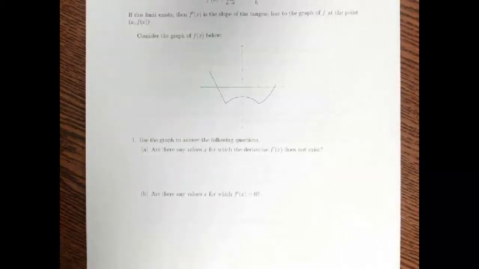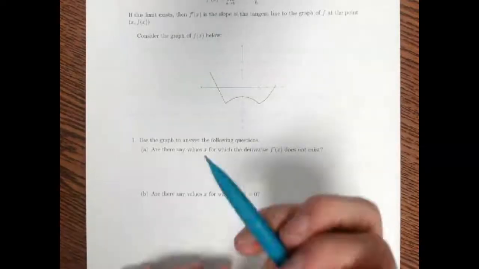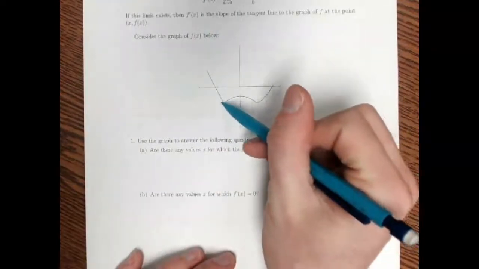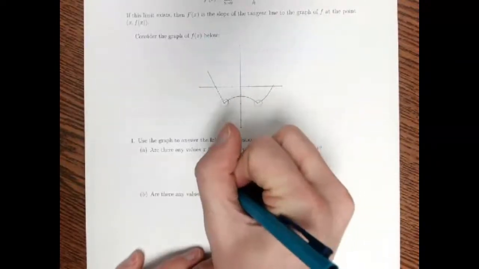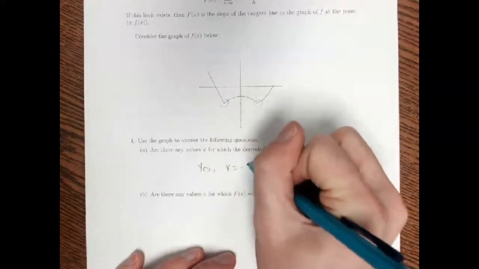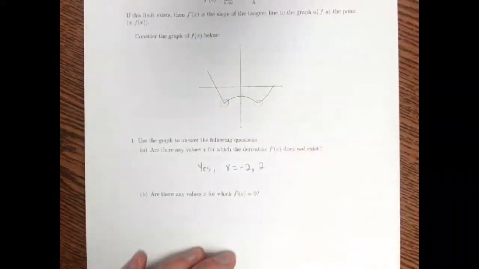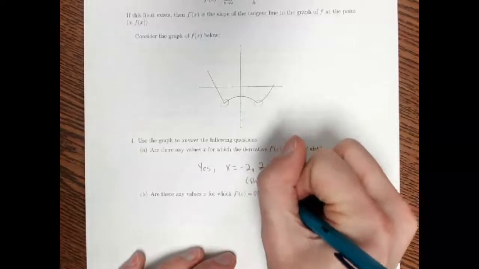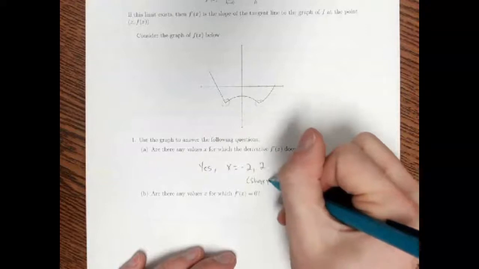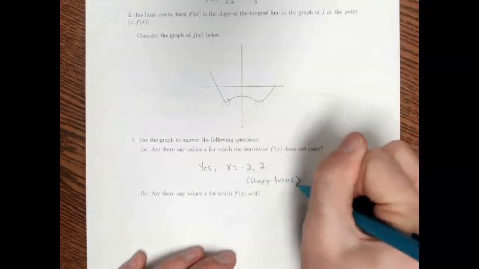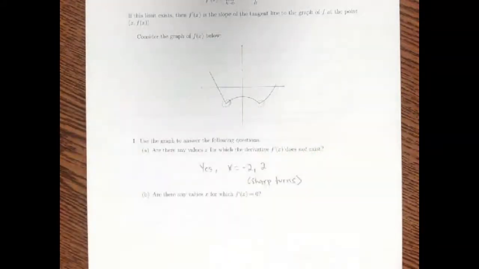Are there any values for which the derivative does not exist? Yes, there's the sharp turn right here, and then there's also a sharp turn right here. So yes, x equals -2 and x equals 2 because we have those sharp turns. The slope on the left and the slope on the right aren't the same. So we have this very abrupt change, which means the overall derivative isn't going to exist.